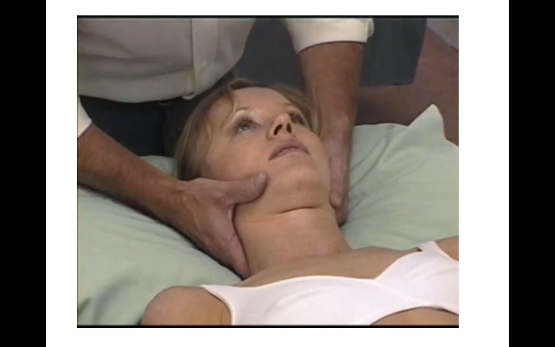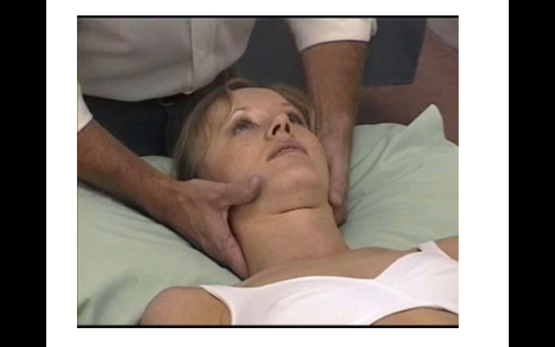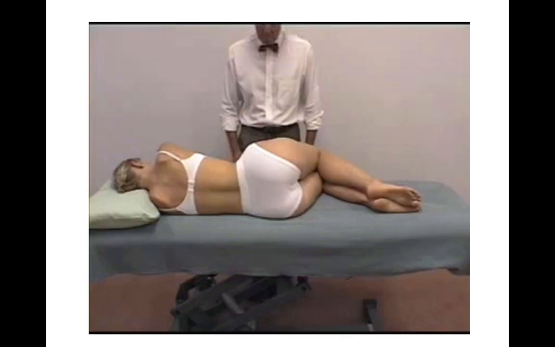So what you can see as illustrated by this video is that it is a high velocity but small amplitude movement. So it's not as aggressive as some people would typically picture a manipulative technique to be. Let's look at another example of a grade 5 manipulative technique to the lumbar spine.